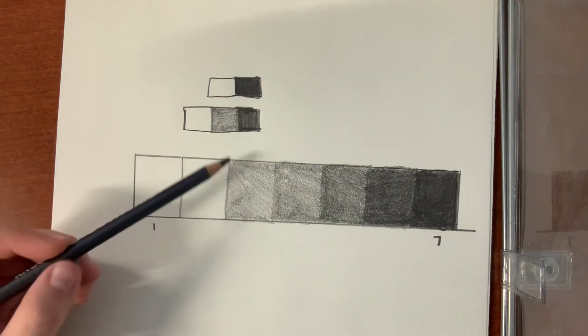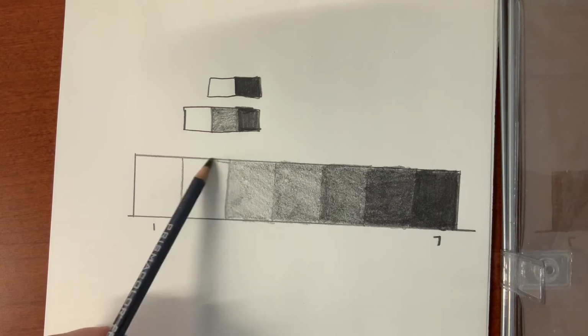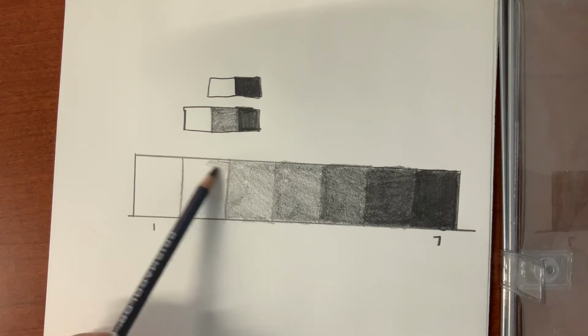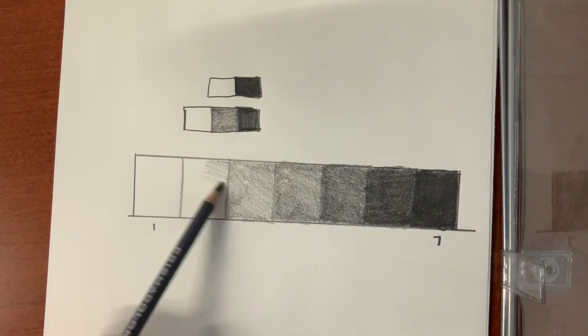And for this last one, I'm not even adding any pressure whatsoever.